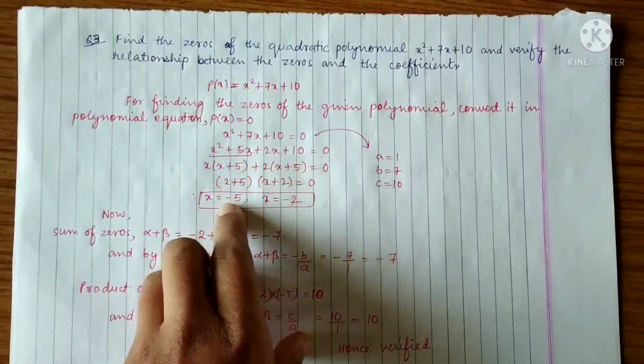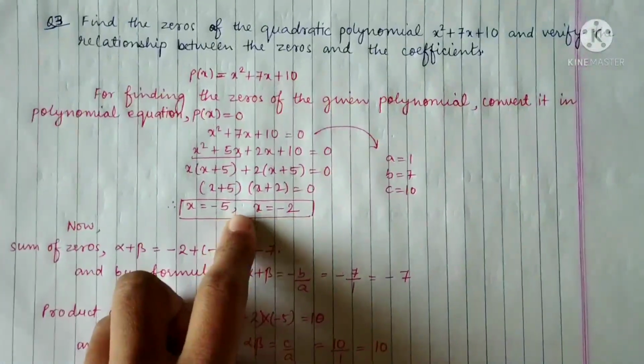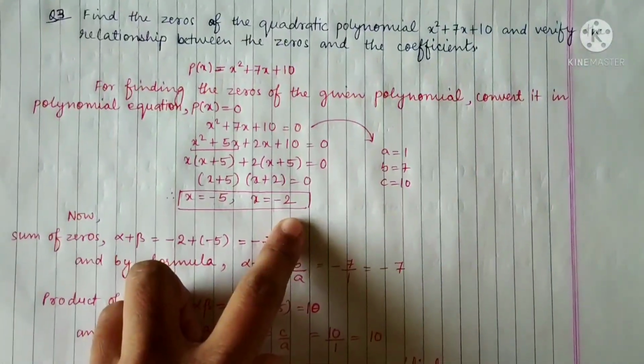Split the middle term and find the zeros of the polynomial. So here the zeros of the polynomial are x equal to minus 5 and x equal to minus 2.